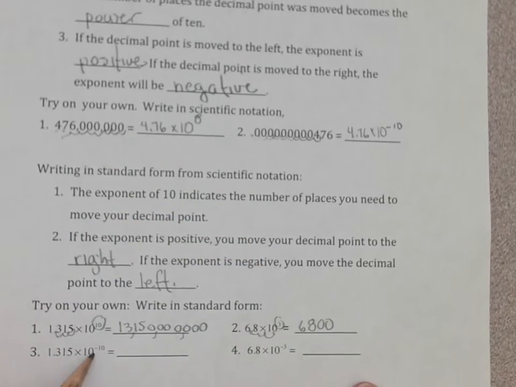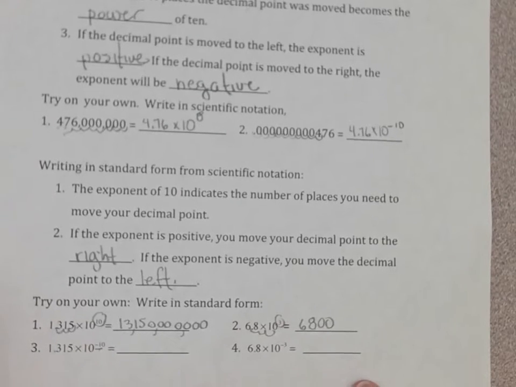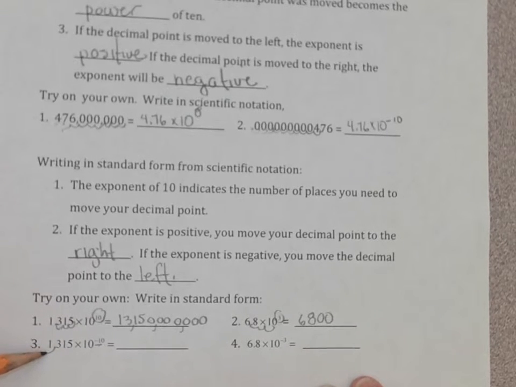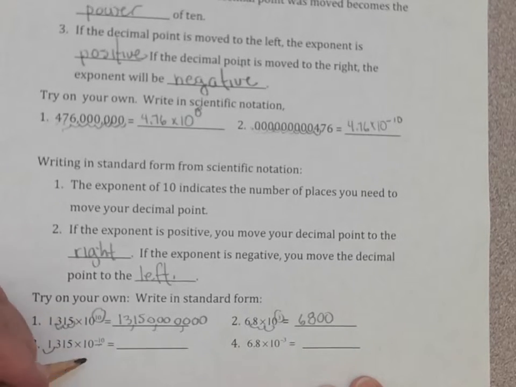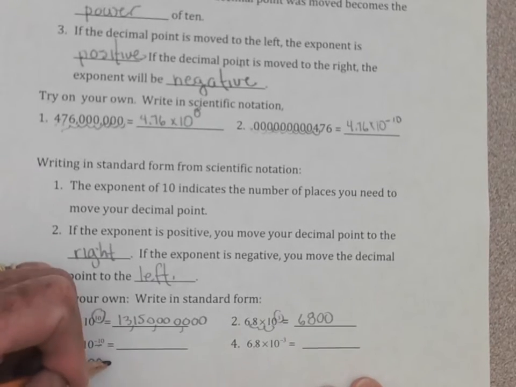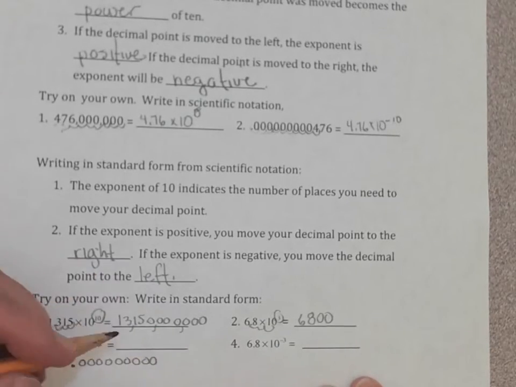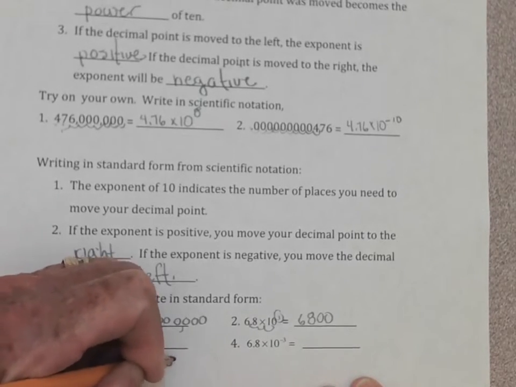Number 3, see how it's a negative 10? That means it's a very small number. I don't even think I have room right there, so I'm going to write it down below. I'm going to move this decimal point 1 place, but then I still have to move it 9 more places. So I'm going to have 9 zeros. 1, 2, 3, 4, 5, 6, 7, 8, 9. And then it's going to be 1, 3, 1, 5.